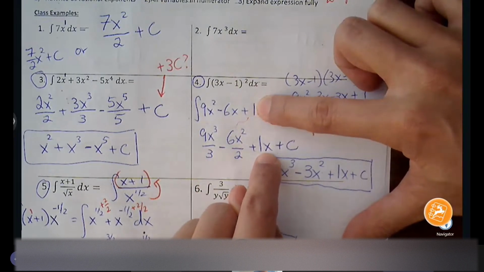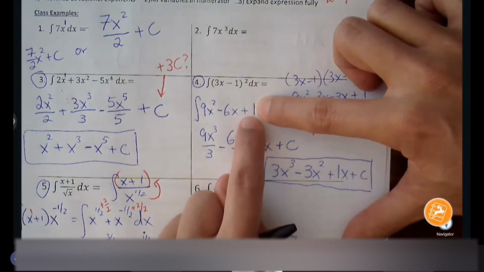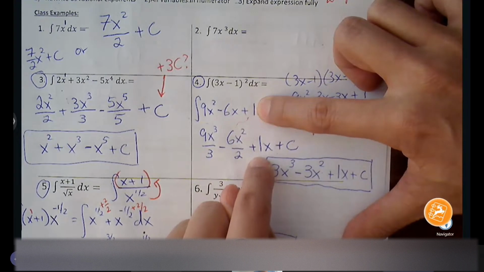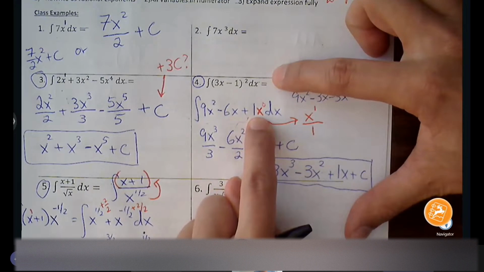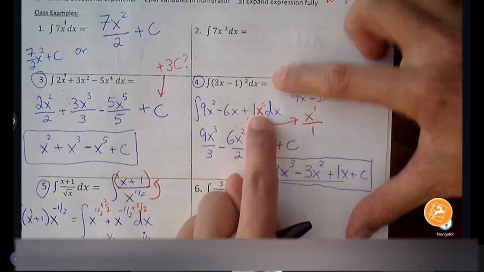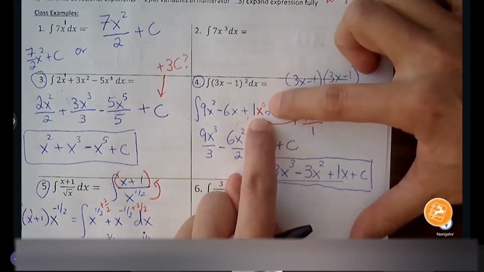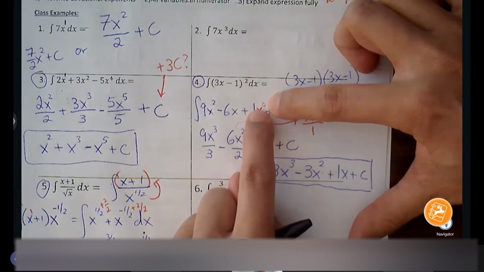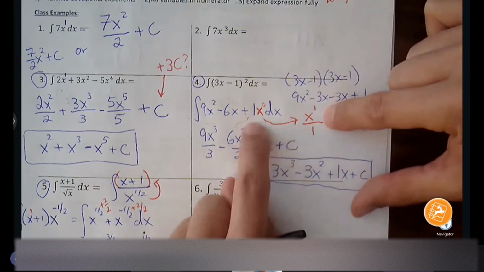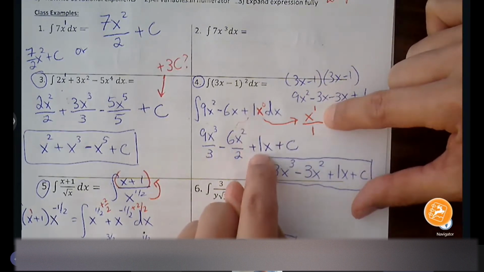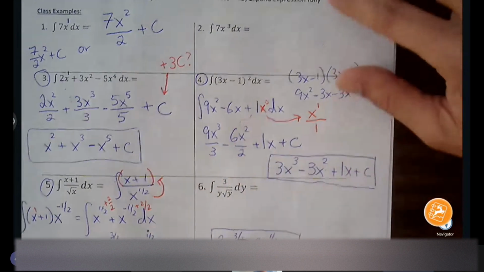And again, the reason why that 1 goes to a 1x is because technically a 1 is considered an x to the 0 power. And if you go through power rule, starting with x to the 0 power, you add 1 to the exponent, so 0 plus 1 is 1, divided by that 1, and you get 1x. Right? So constant is going to turn itself into a variable, plus c.